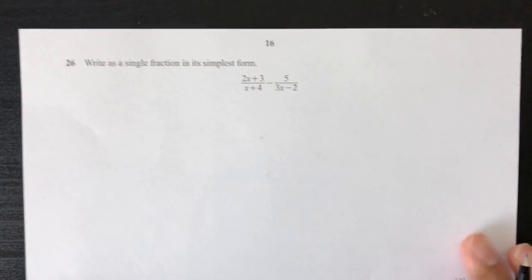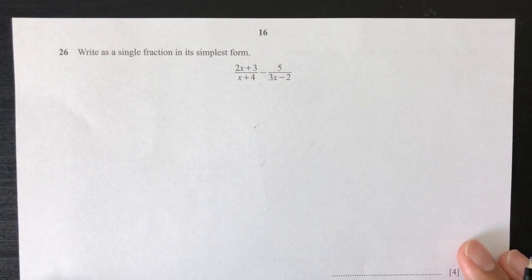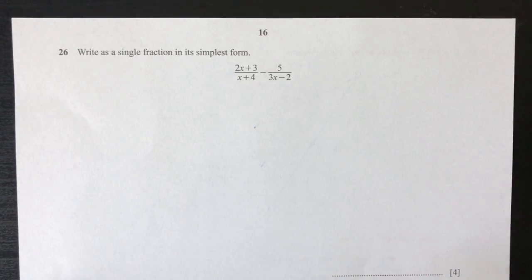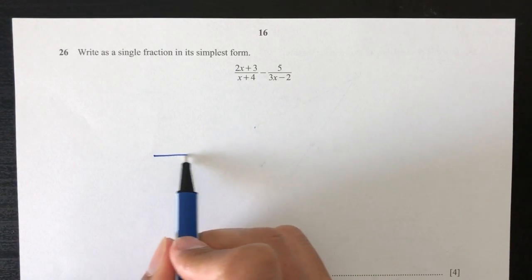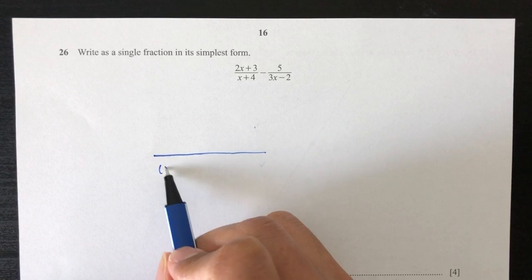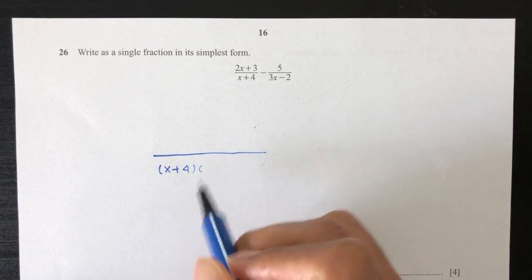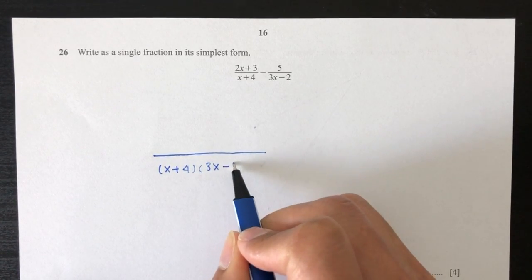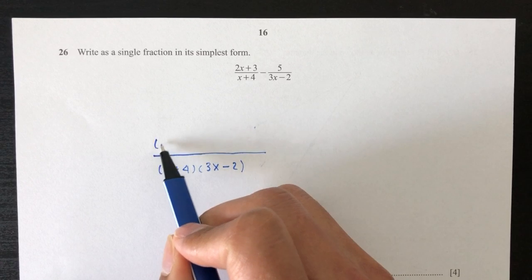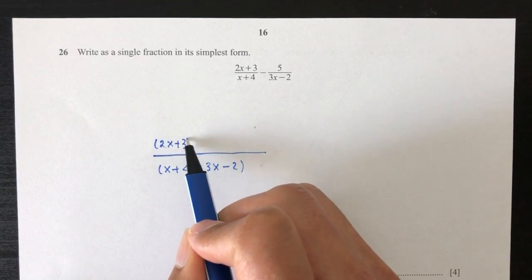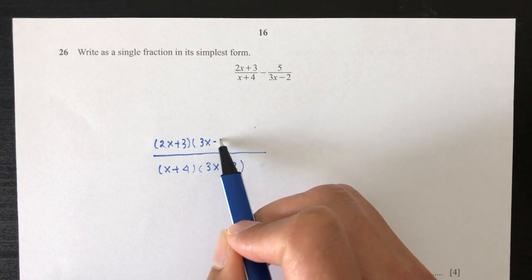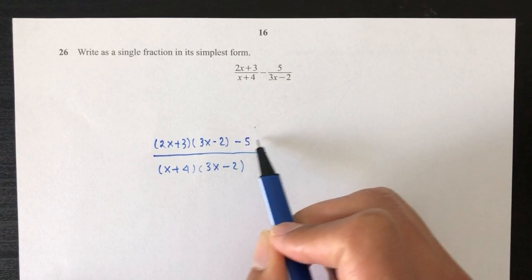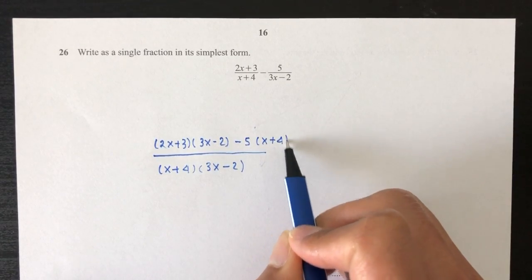Now question 26, write as a single fraction in its simplest form. As you can see, the bases are different, we have to find the LCM. In this case, we can just multiply by each other. That will be 3x minus 2. Then we cross multiply, you will have 2x plus 3 multiplied by 3x minus 2 minus 5 times this.